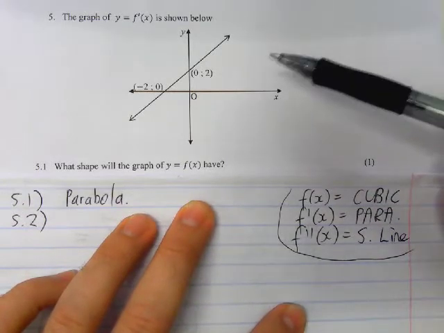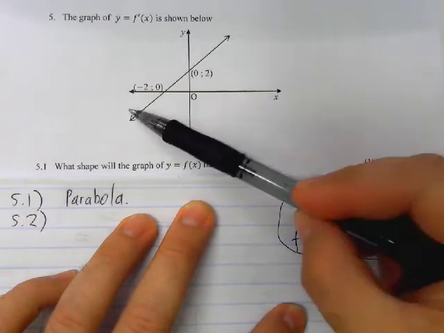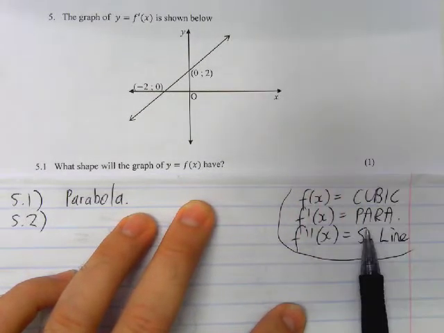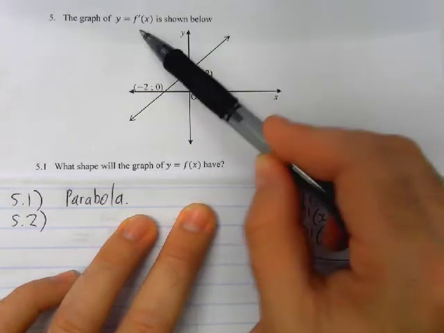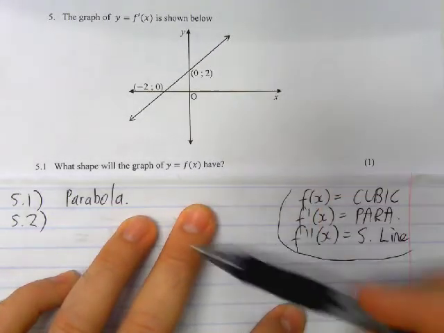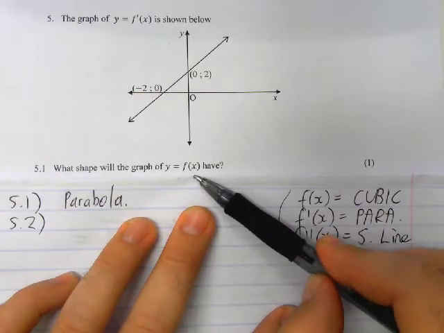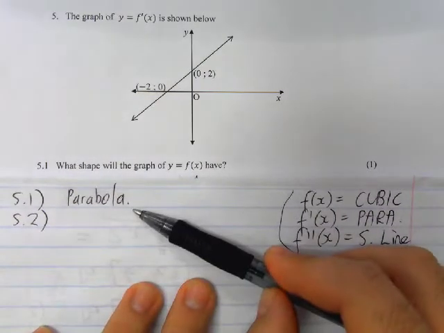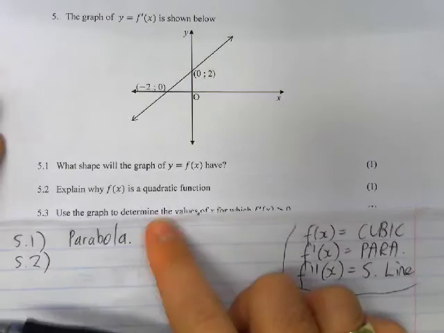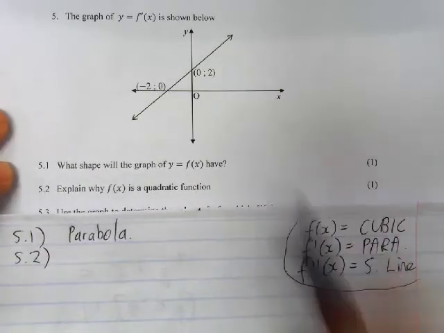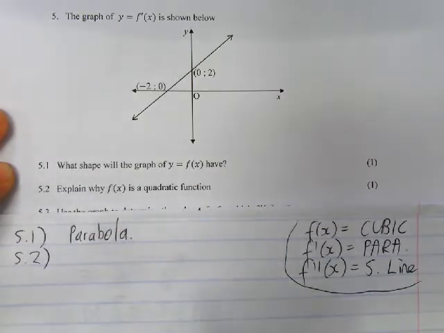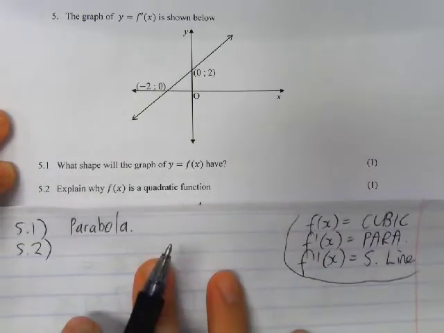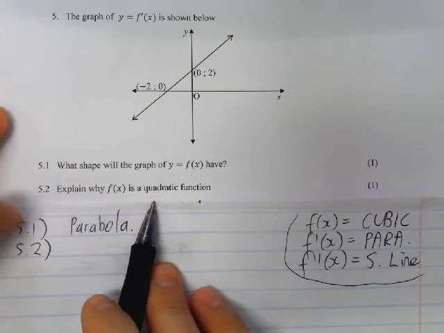In this question, though, they give you the first derivative as a straight line, not a parabola that you might have expected. So working backwards, if the first derivative is a straight line, moving up a level, the original f(x) graph must have been a parabola. 5.2 says, explain why the f(x) graph is a quadratic. A parabola is a quadratic function, remember. So why would it have been a quadratic?